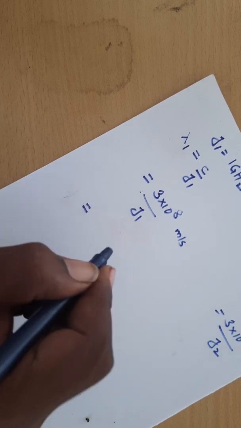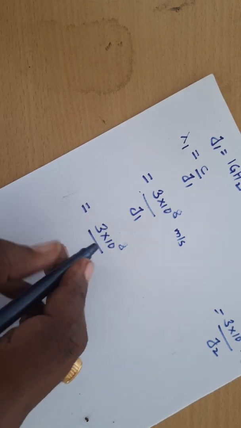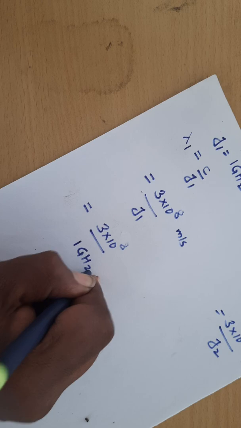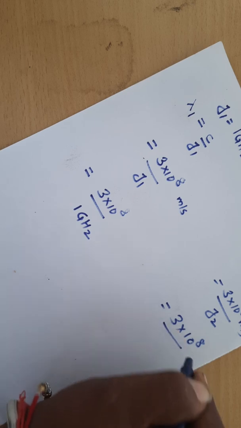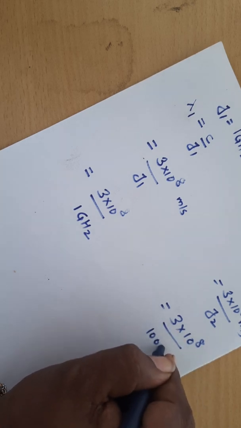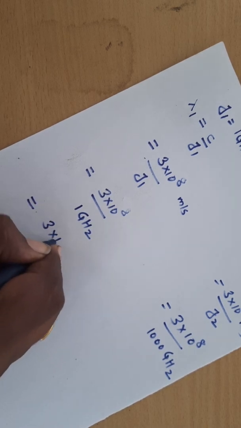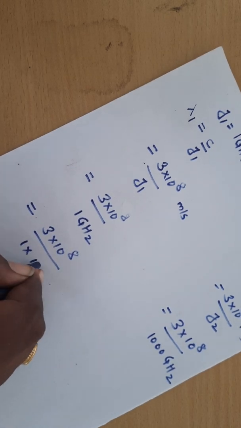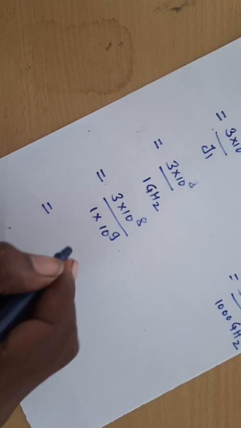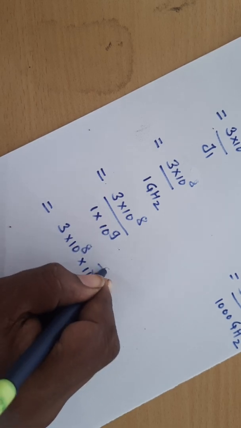Now let us substitute the value of f1. So 3 into 10 raised to 8 divided by the value of f1, which is 1 gigahertz. Also here 3 into 10 raised to 8 meters per second, and the value of f2 is 1000 gigahertz. Now let us calculate the value of lambda 1. So 3 into 10 raised to 8. Now giga means 10 raised to power 9, so 1 into 10 raised to power 9. So it becomes 3 into 10 raised to power 8 into 10 raised to power minus 9.